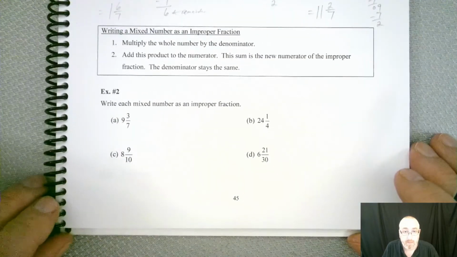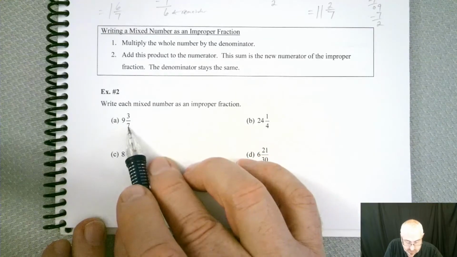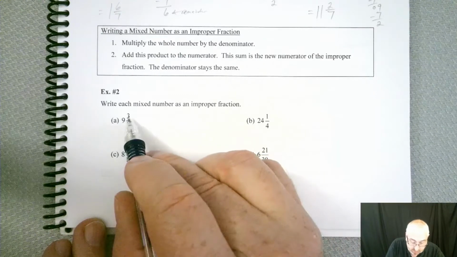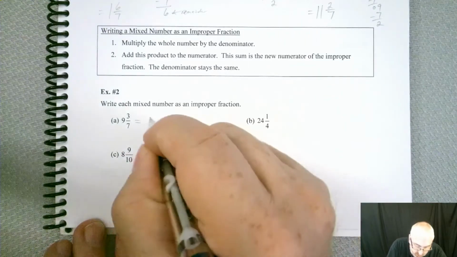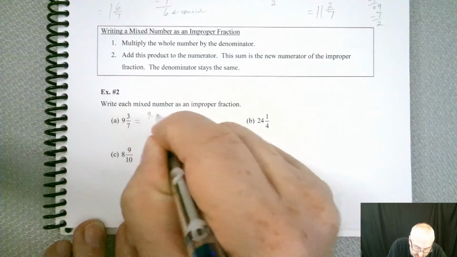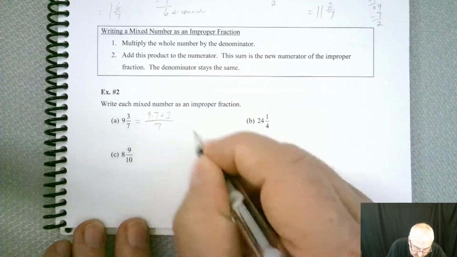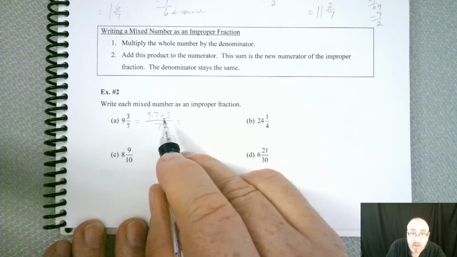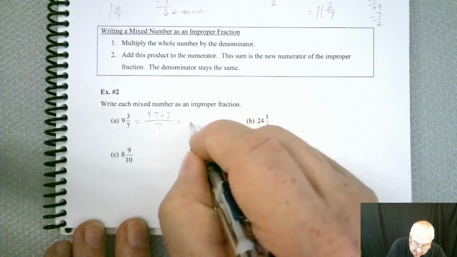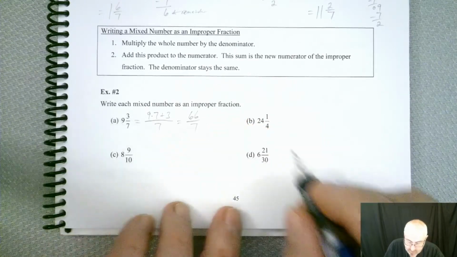So whole number times the denominator plus the numerator. And that is all going to replace your numerator. So basically you got 9 times 7 plus 3 all over 7. So 9 times 7 is 63, plus 3 is 66. So this should be 66 over 7.